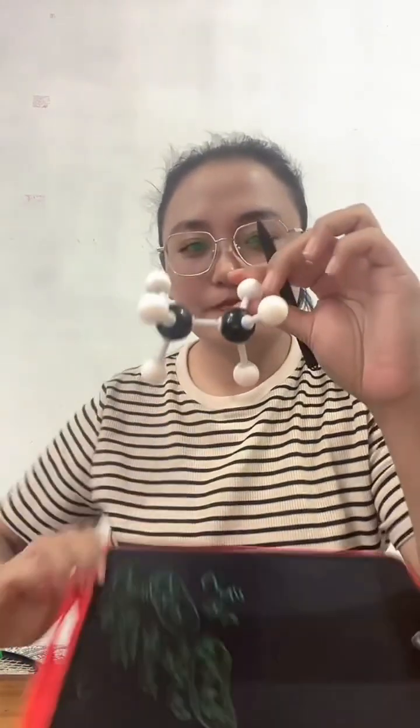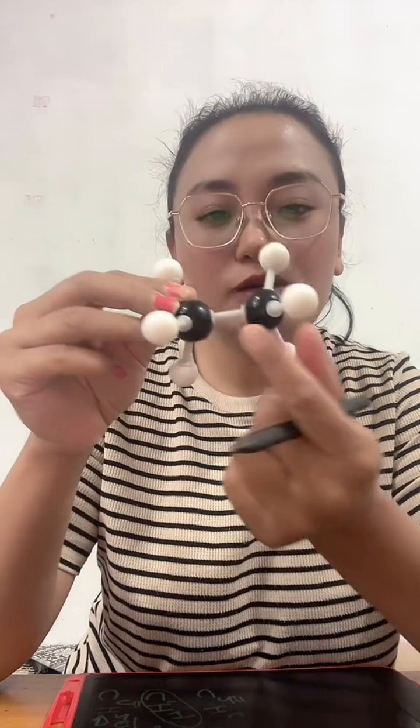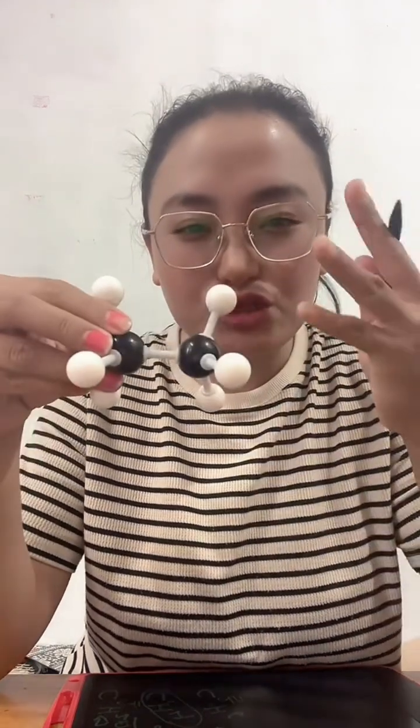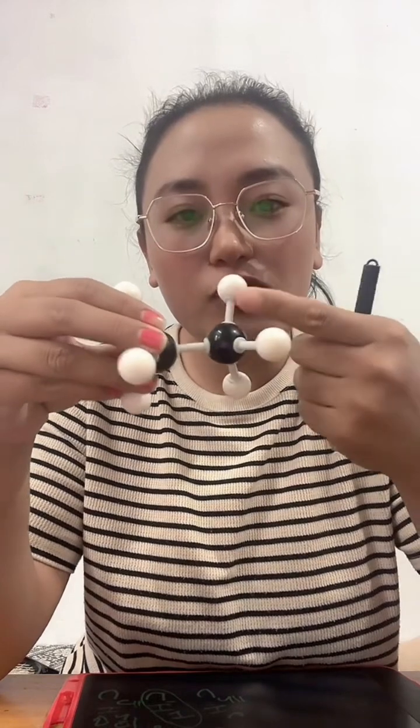Now let's see here. Okay, so we have carbon 1 and 2. Remember carbon has tetra covalency, so they will form 4 covalent bonds.